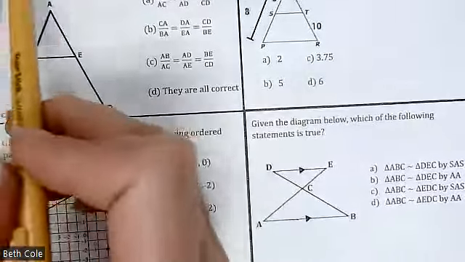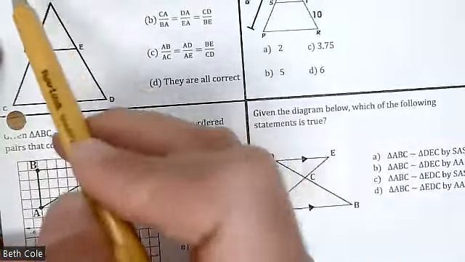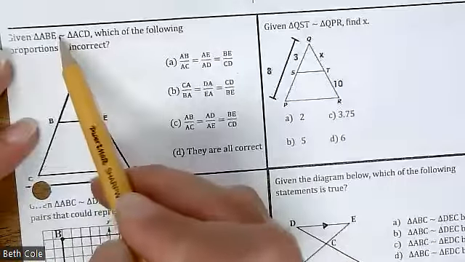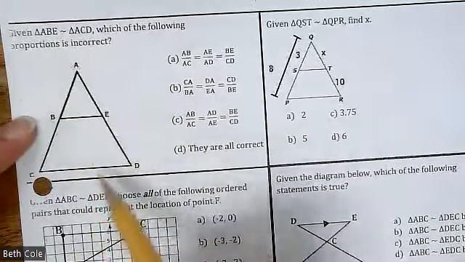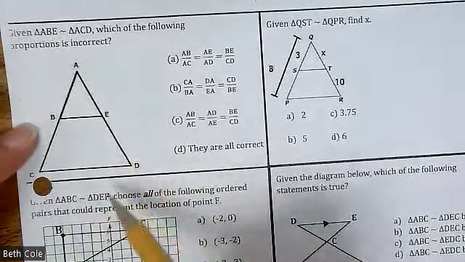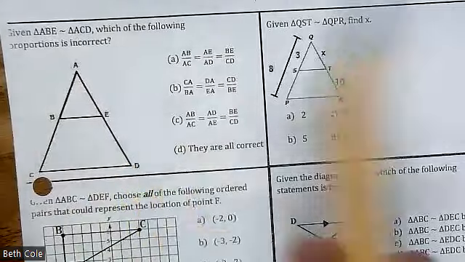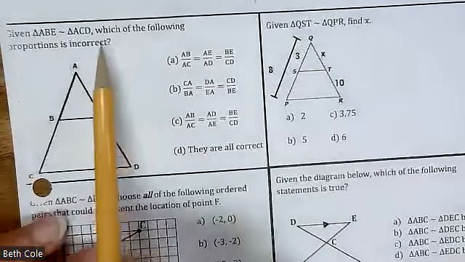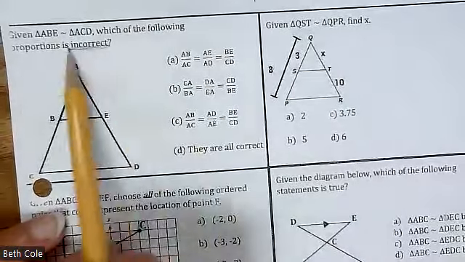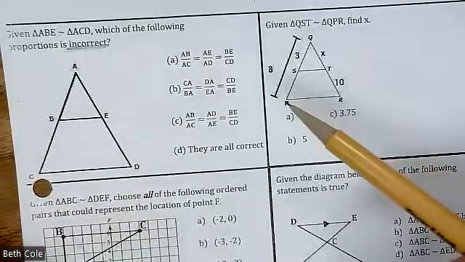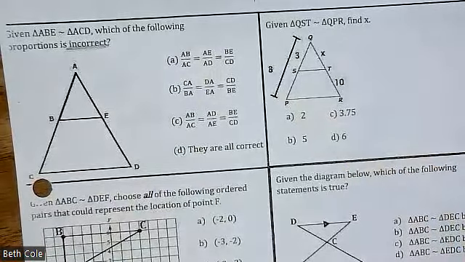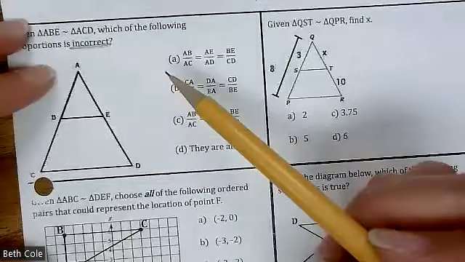So looking at this one, we're told ABE is similar to, that little tilde means similar to, ACD, which is the larger one. So it's like the baby triangle and the mommy triangle is what I always call it. So which of the following is incorrect? Which one is wrong, basically? We're going to have to go through these until we figure out which one's wrong.